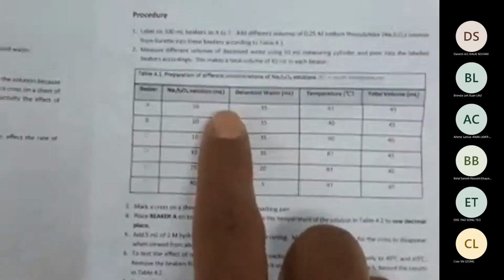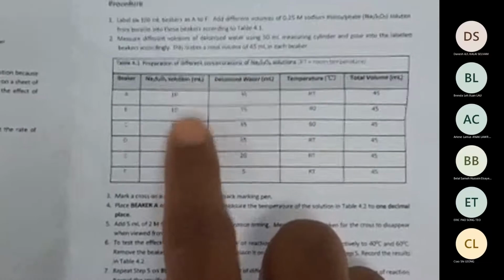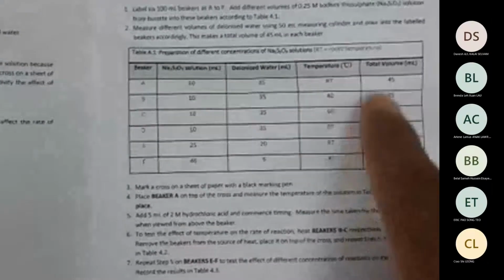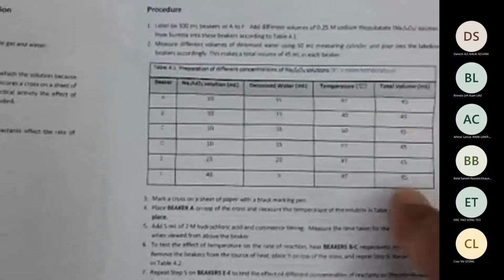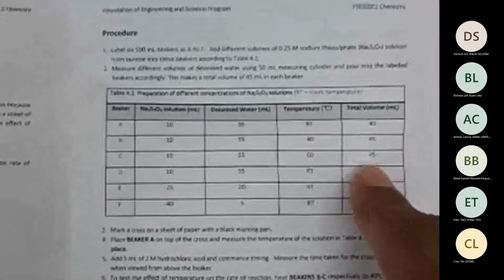And then we are going to see the influence of different temperature and concentration. For all of those, we will keep the total volume the same.